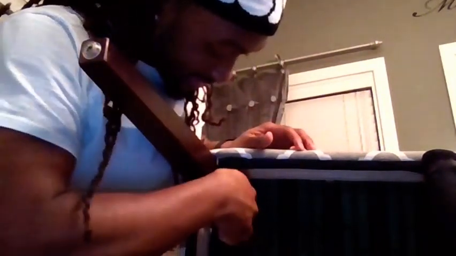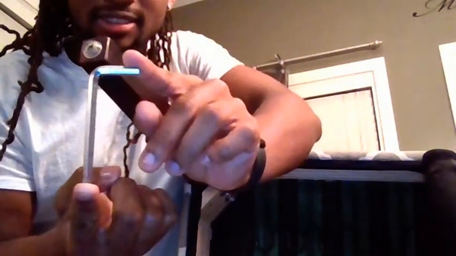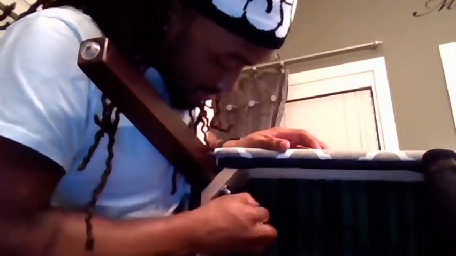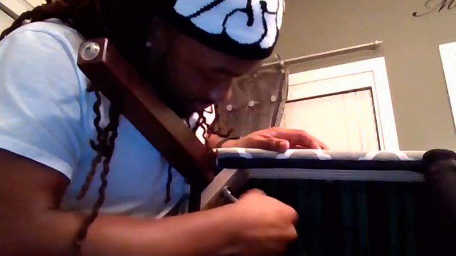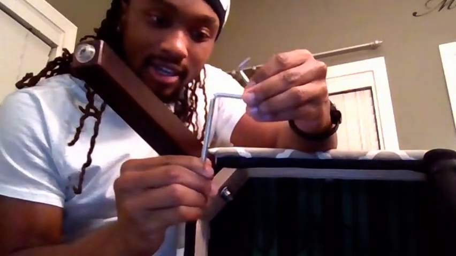Let me try this wrench right here. It's not working. Let me try this wrench. It's working. Why is it that this bigger and longer wrench worked, but not this one?